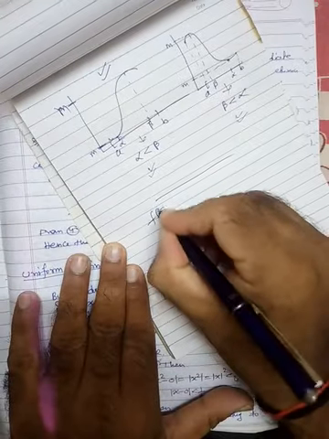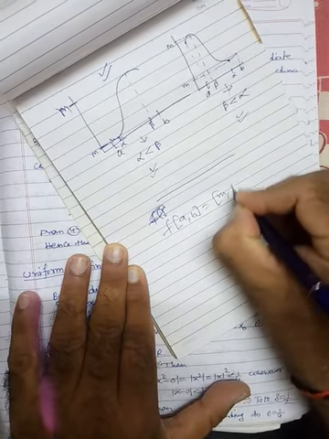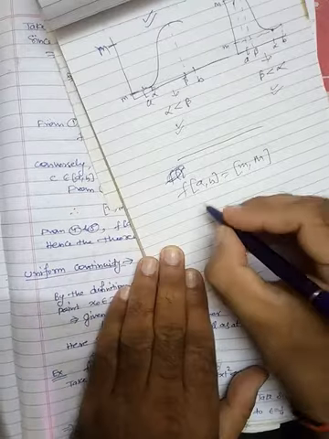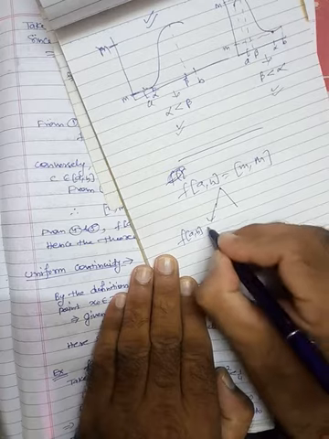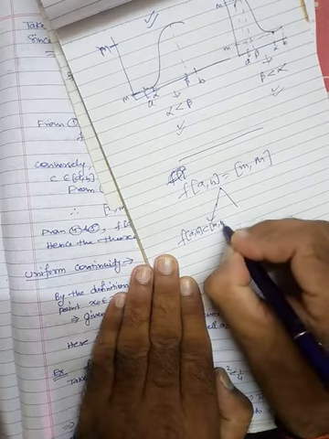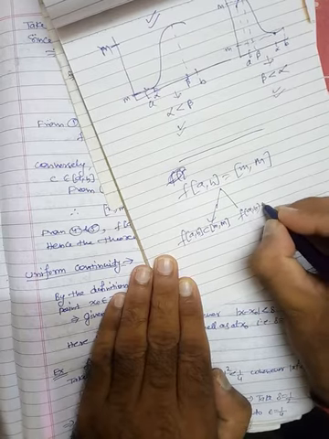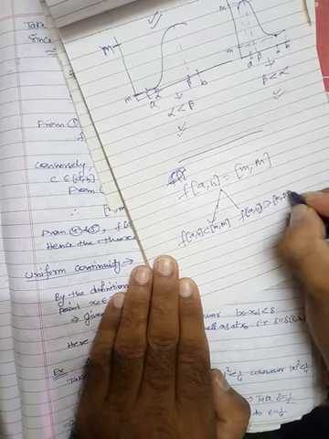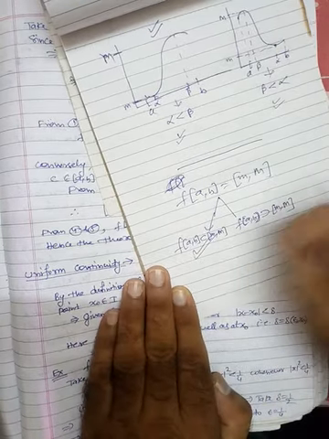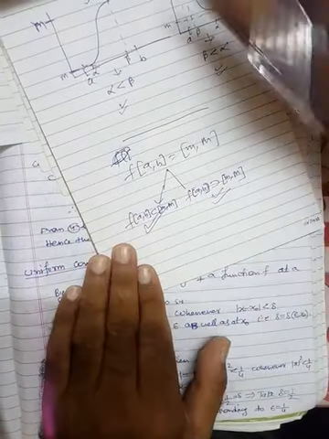Because what is our purpose? Our purpose is to show that f of AB is equal to the closed interval small m to capital M. So we want to prove that f of AB is a subset of small m to capital M, and f of AB is a superset of the closed interval small m to capital M. We have already proved the first part in equation number 4. Now we are trying to prove this part.